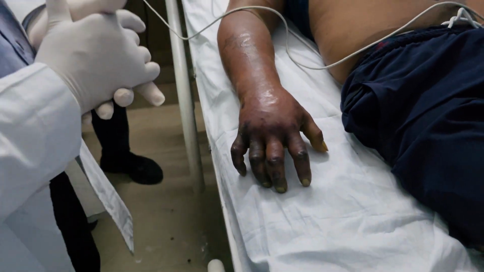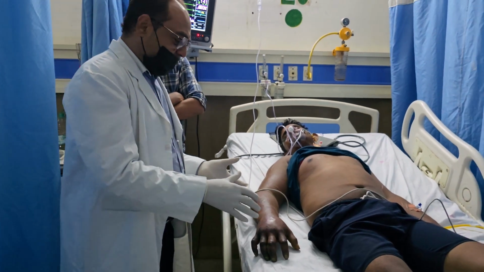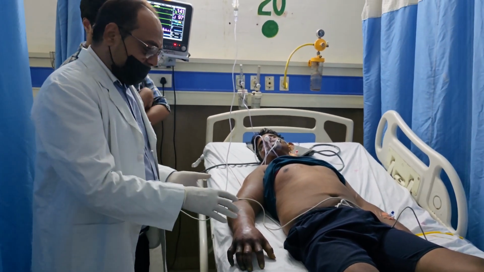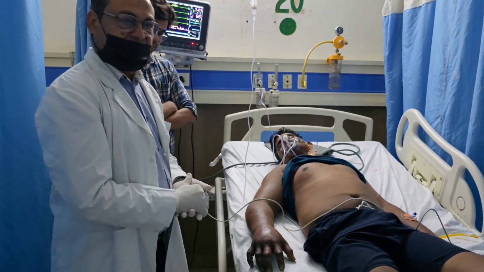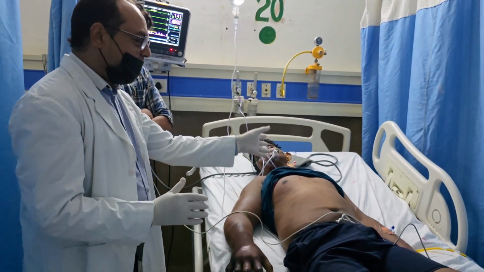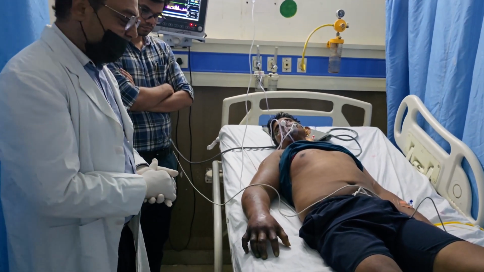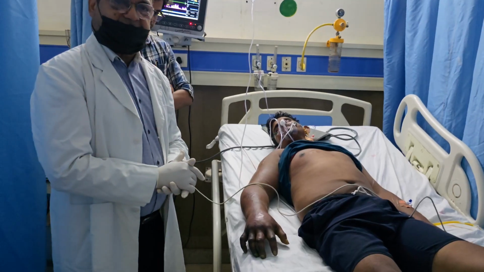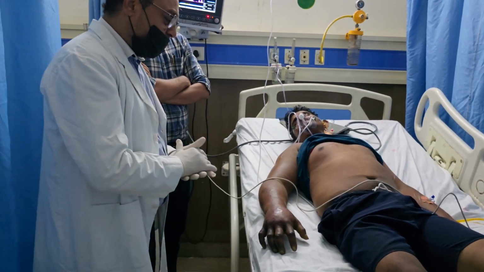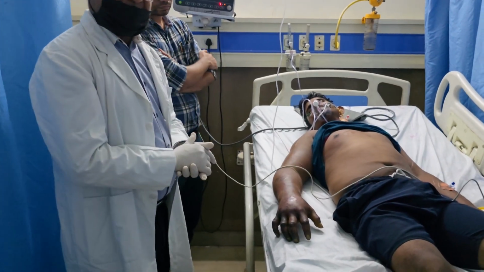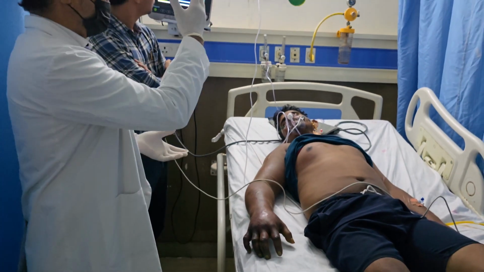So this type of lesion is very, very serious, because it affects the fascia and the deeper structures, and it is a progressive disease. It can go up to the chest wall, and it can go to the neck also, and it can affect the upper part of the body, and he can have multi-organ failure, and this can result in death. So this is a serious issue. So the first thing which we do in these patients is to first start an IV fluid, which we have already started.